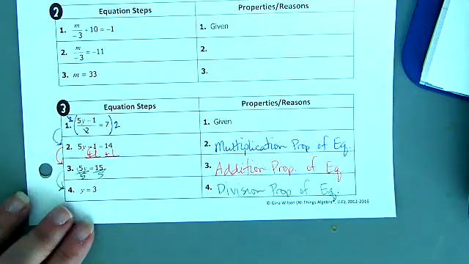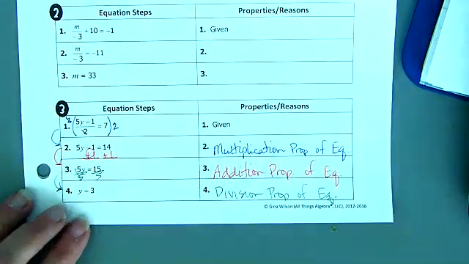And you will finish this worksheet, number 2, and the 3 problems on the back. Have a great day.